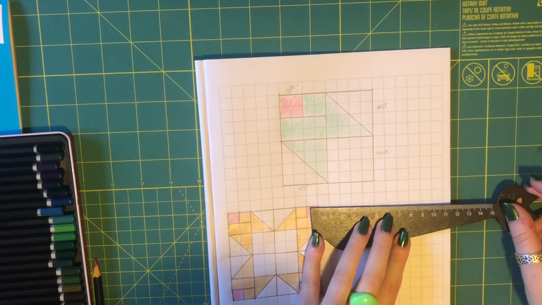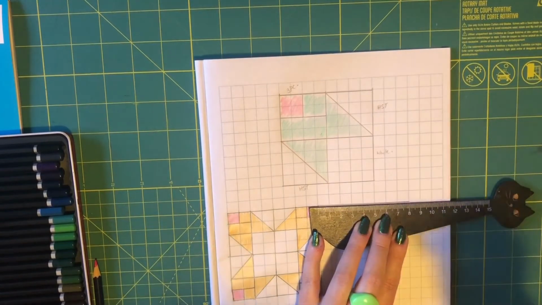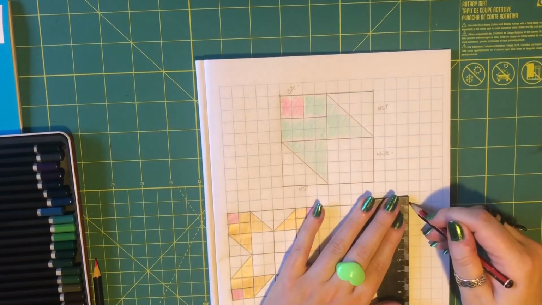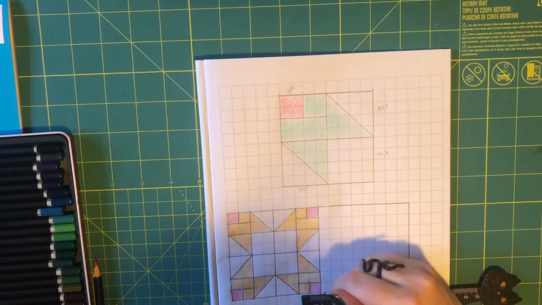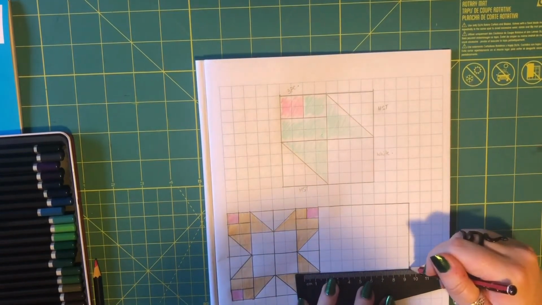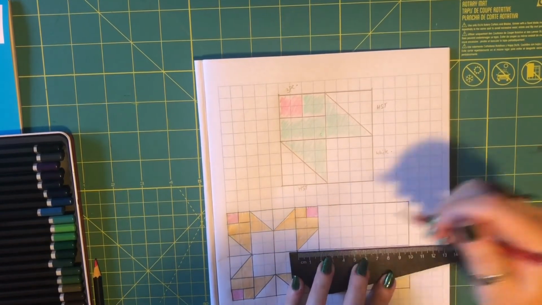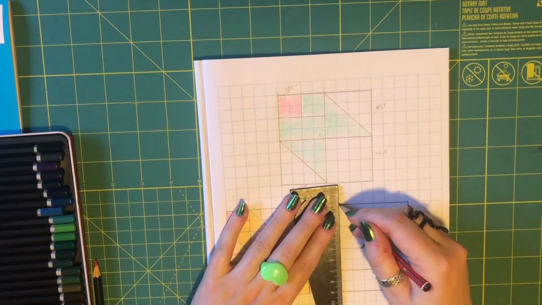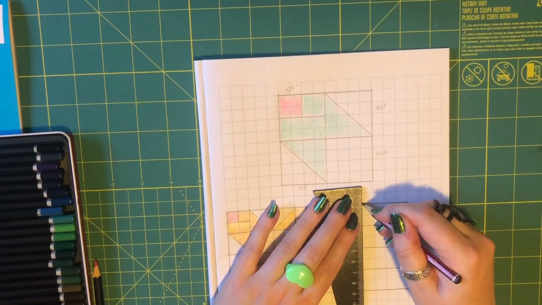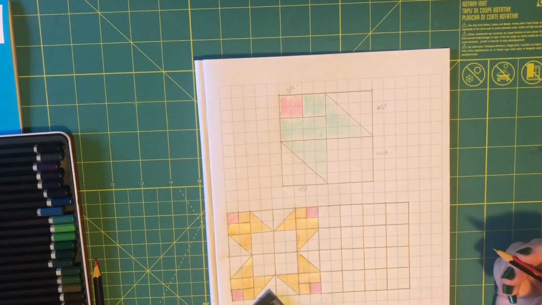So if you were to come along and draw another 8 right next to this section here that we've just done, basically the exact same method we've done, you'll start to see that other secondary patterns are starting to appear.